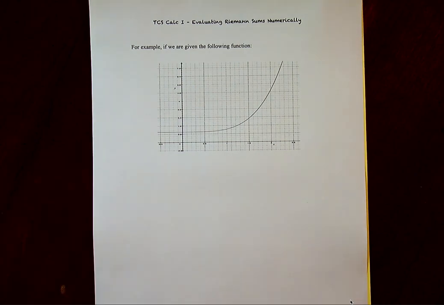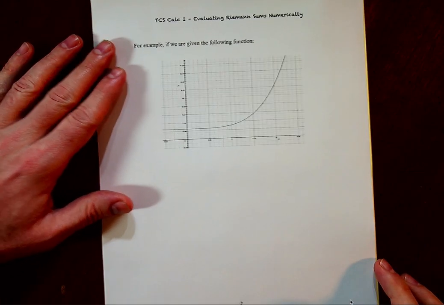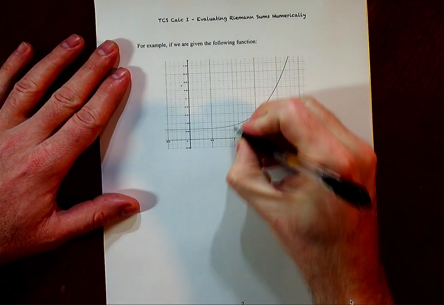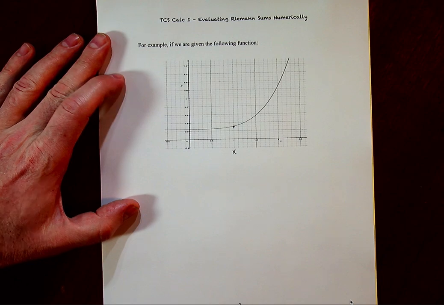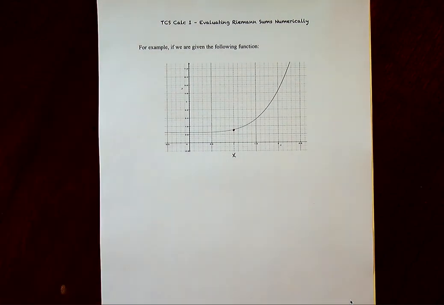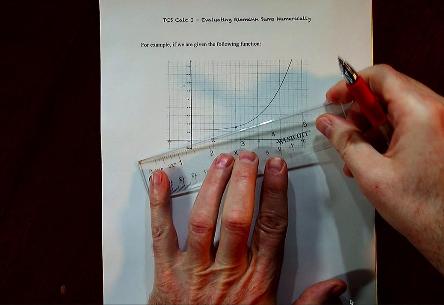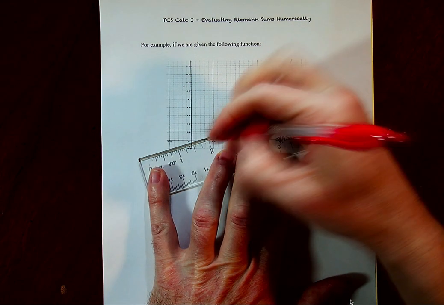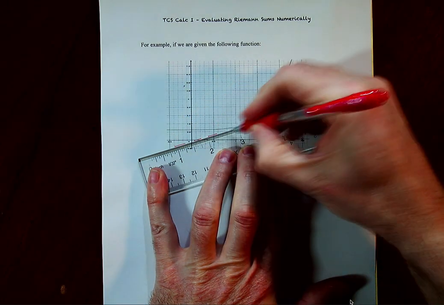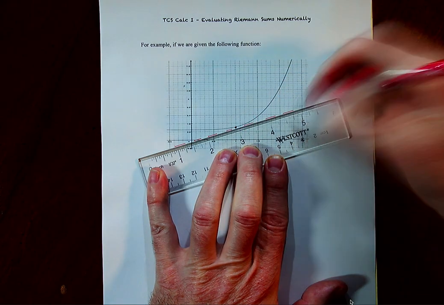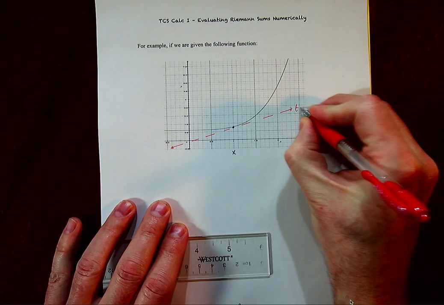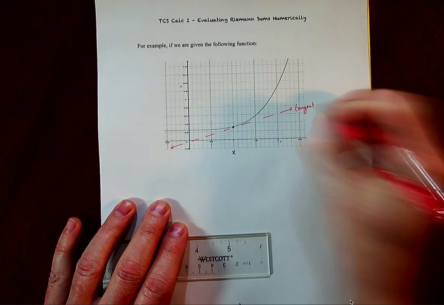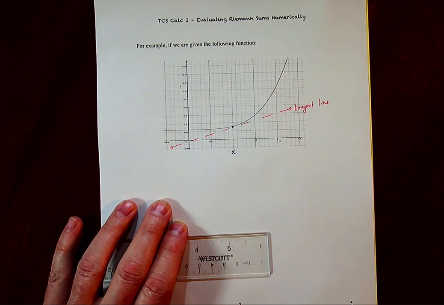Now, let's pick a point where we want to find the instantaneous slope, and let's take this point here and designate it as x. What we know is that the actual slope going through that point, the tangent line, is going to look something like this. I'm just approximating it graphically. The tangent line will look something like that, and we'll label it as such, tangent line.